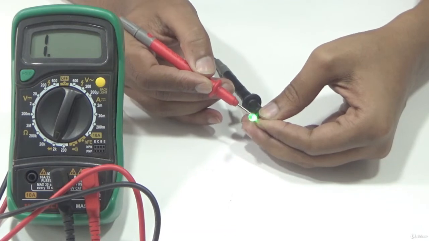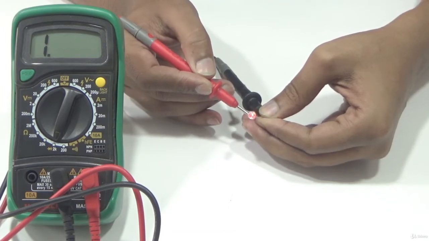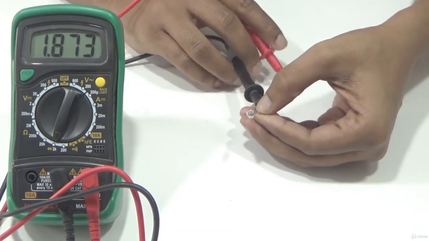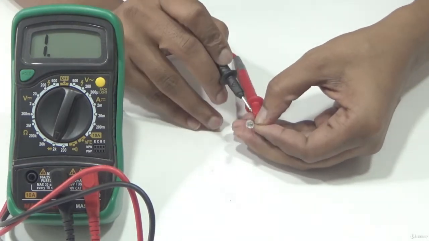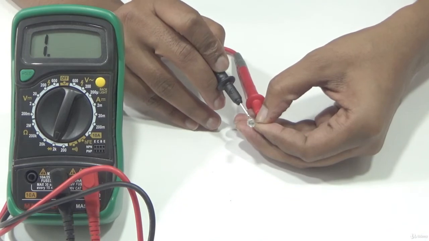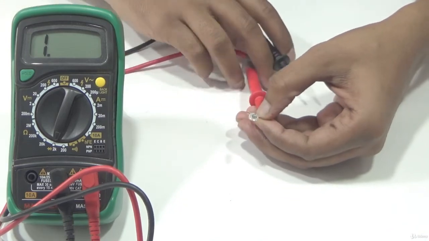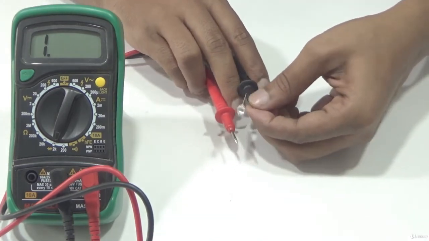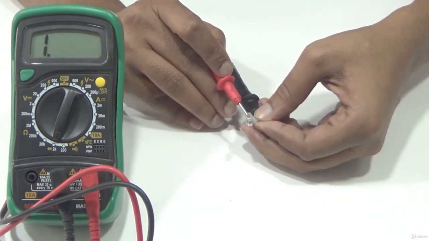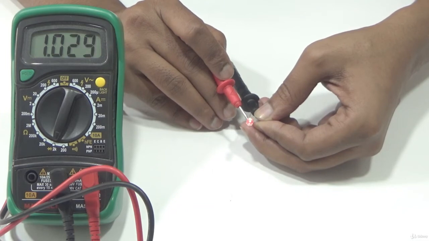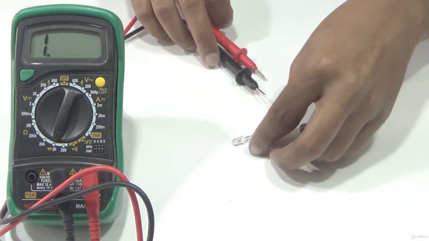See, the LEDs are glowing red. If I switch the terminals, like applying the positive terminal at the cathode and touching the negative at anodes, LEDs are not glowing. But in this connection, the LEDs are clearly glowing. So this is a common cathode RGB LED.